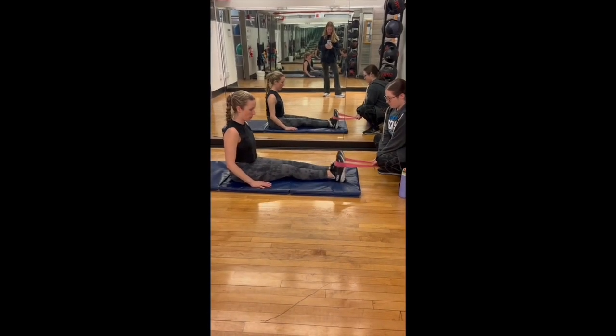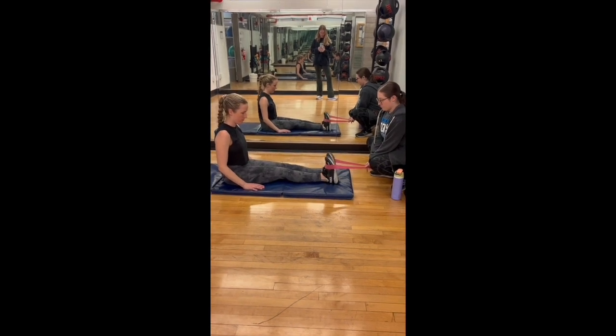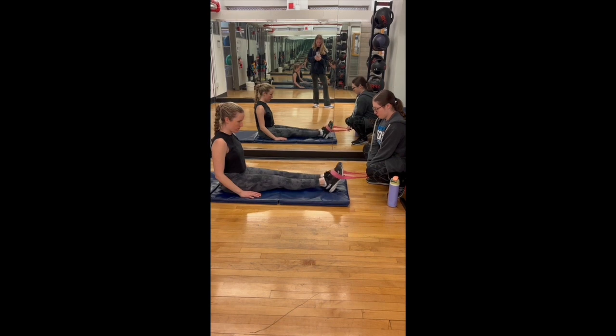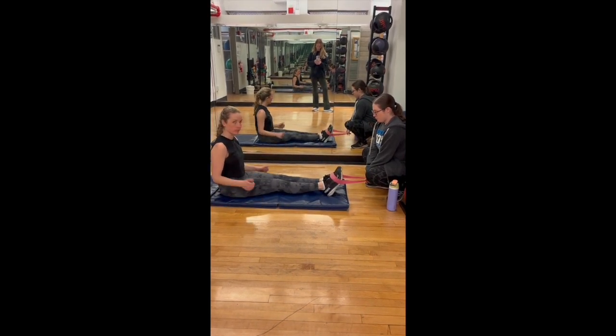Here we are doing toe raises to increase the strength of the tibialis anterior. There is a TheraBand around the patient's toes as the PT applies external resistance with their hands. We are having the patient do 2 to 3 sets of 8 to 12 reps.